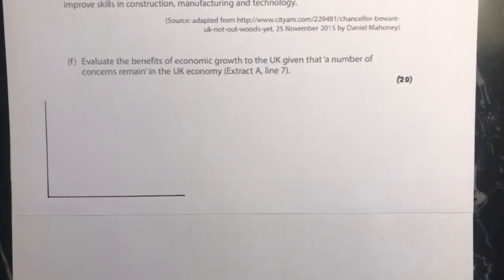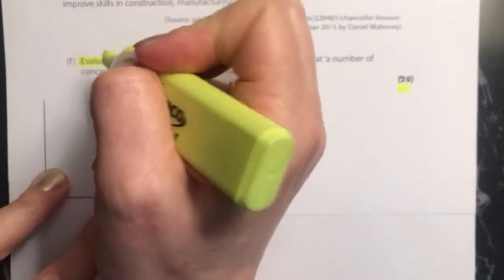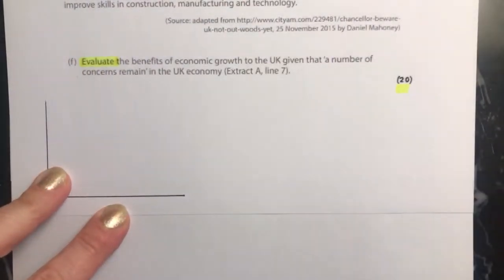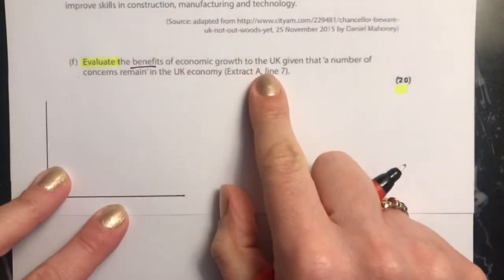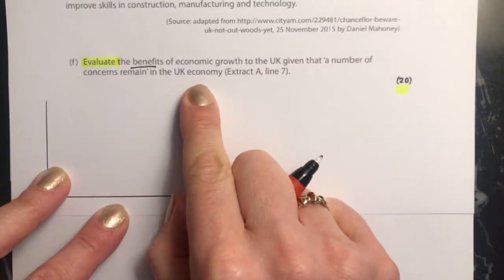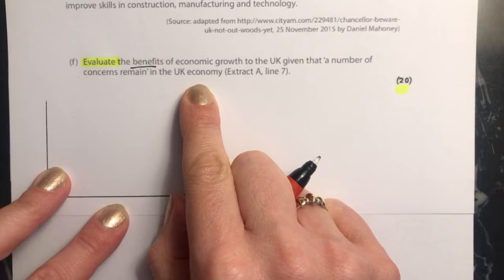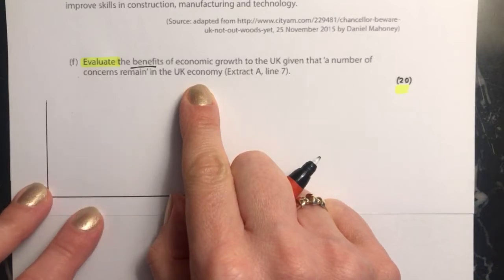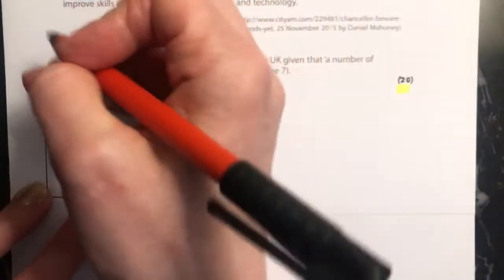Hi everybody, so this is an essay question. It's 20 marks, you can see here, and all of these begin with the word evaluate. So it says evaluate the benefits of economic growth to the UK, given that a number of concerns remain in the UK economy. And we'll have a look shortly at this extract and what's raised there about these concerns.